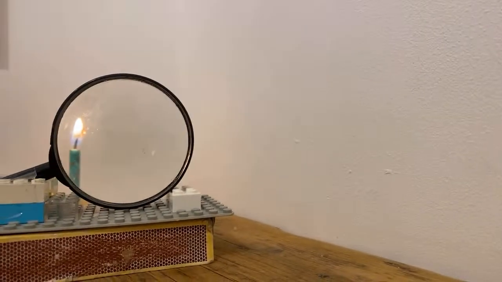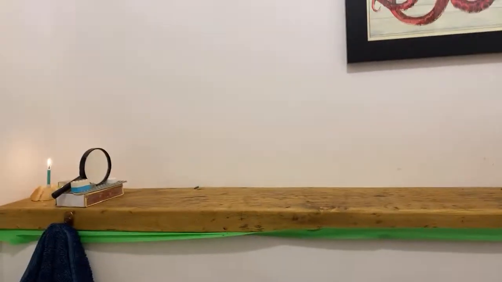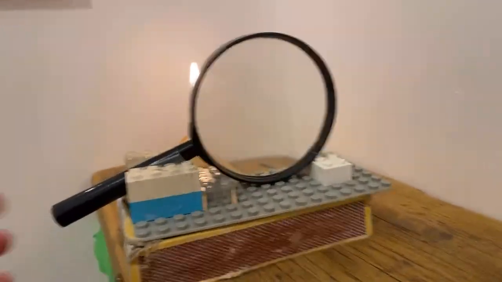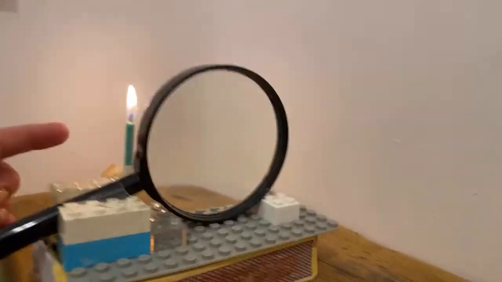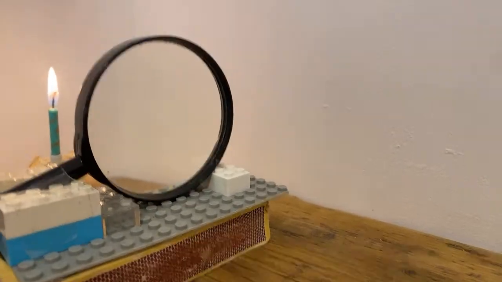I'm going to turn the lights off so that we can see the candle better, and then move the magnifying glass away from the candle whilst pointing you at the screen, because that's where the fun's going to happen. You could totally do that. If you've got a magnifying glass and somewhere that's dark in your home, you have to try this. It's really cool. Candle here, magnifying glass here, white screen on the other side. I'll turn the lights off.